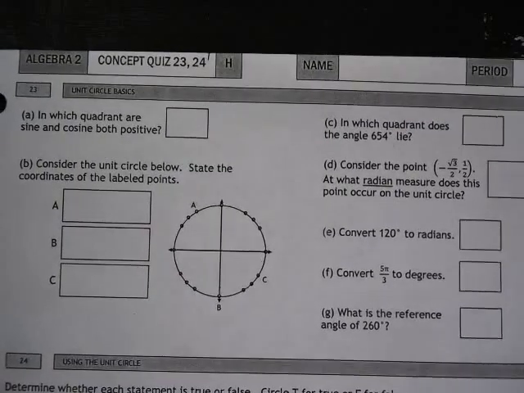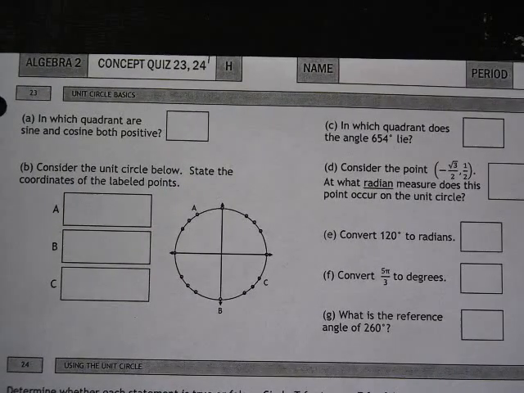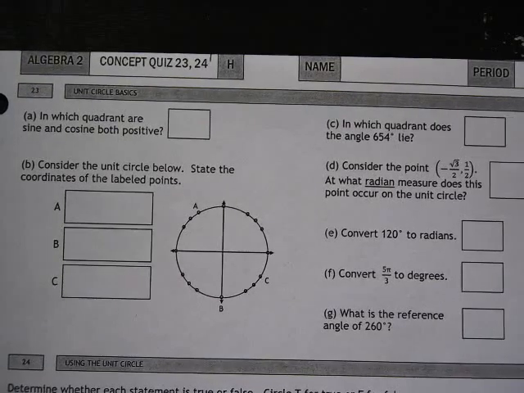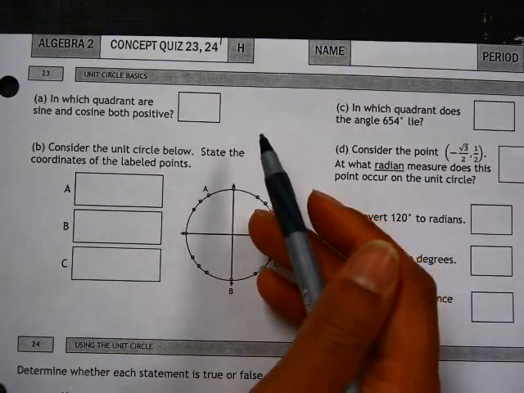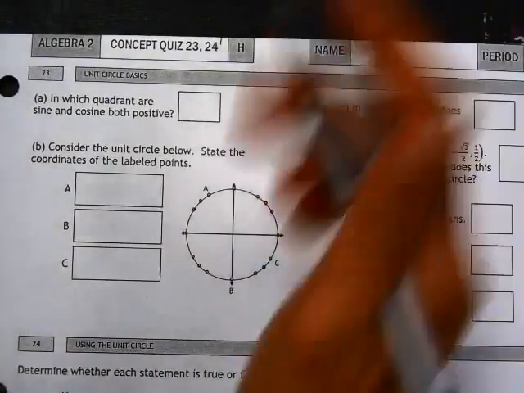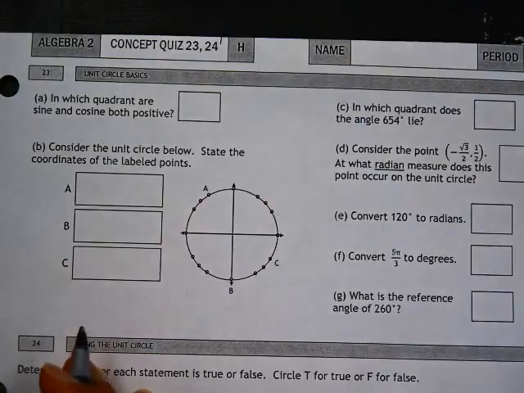This is the review for concept quiz 23 and 24, which are both on the unit circle. So in concept 23, we're just doing the basics of the unit circle. In which quadrant are sine and cosine both positive?